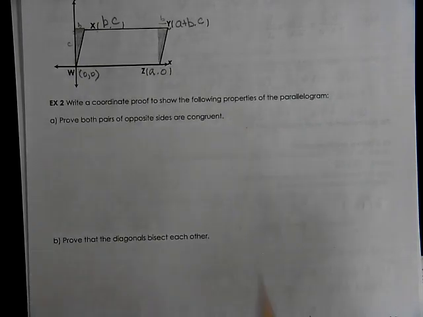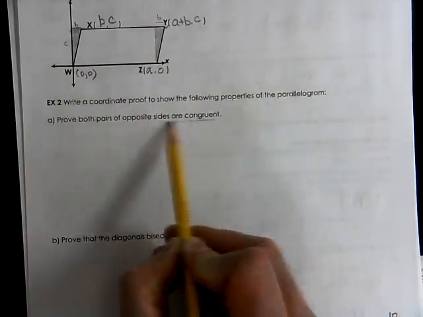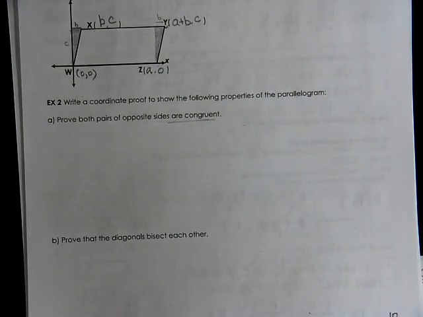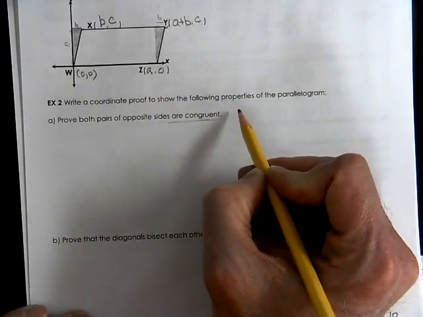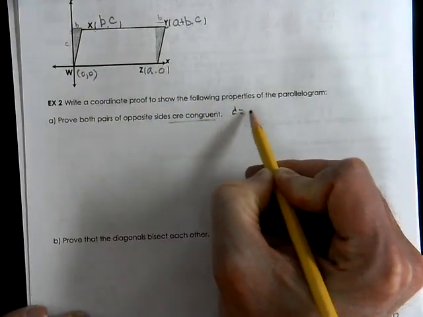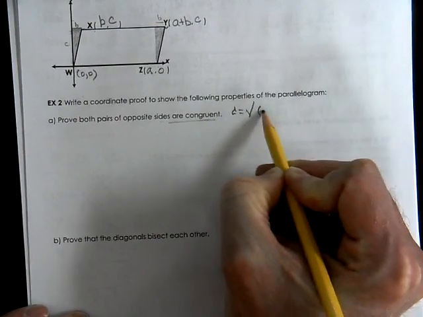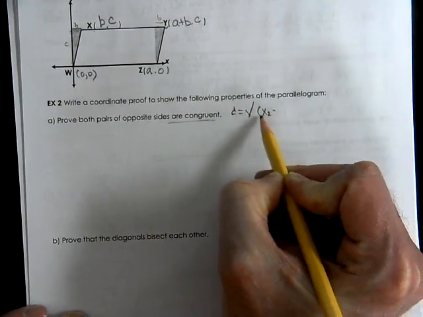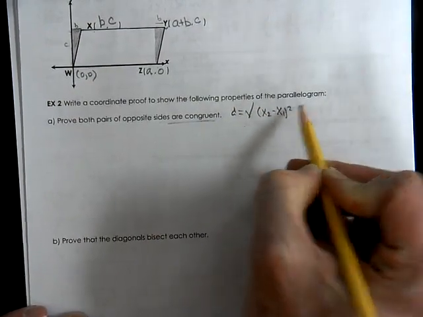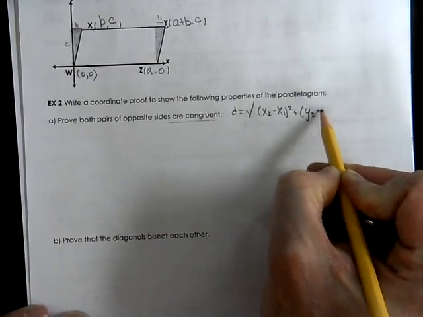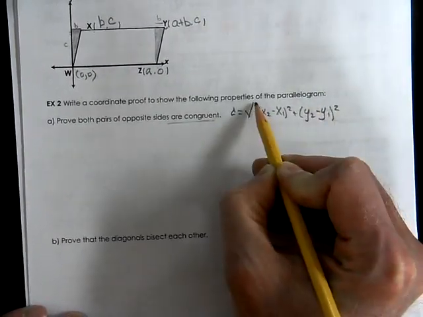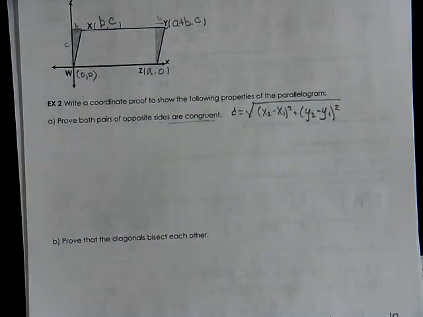So what are we going to need to do to determine if sides are congruent? We're going to look for the distance, and we're going to use the distance formula. The distance formula, remember, is the square root of x2 minus x1 squared plus y2 minus y1 squared. That's the distance formula. We're going to have to do this a few times. We have to do one for each side.